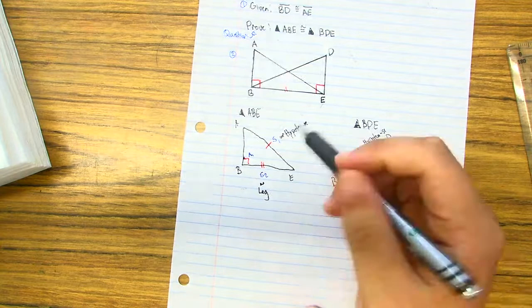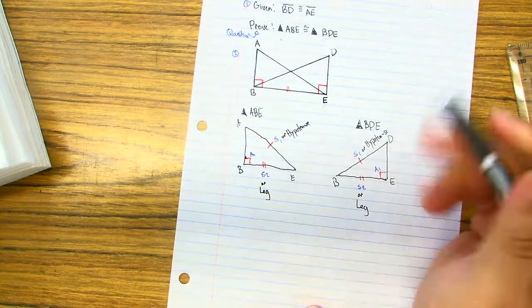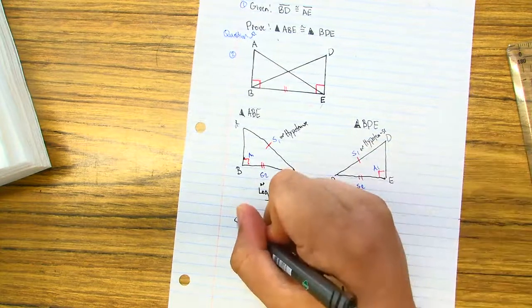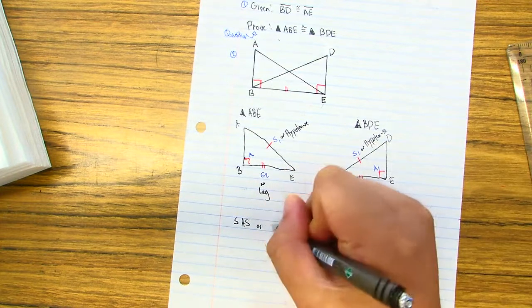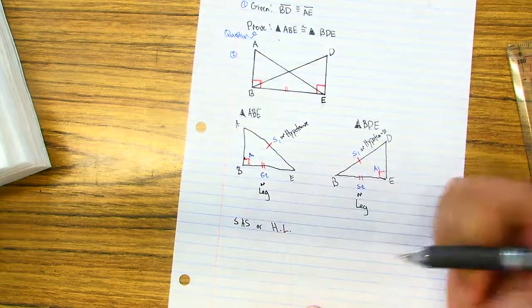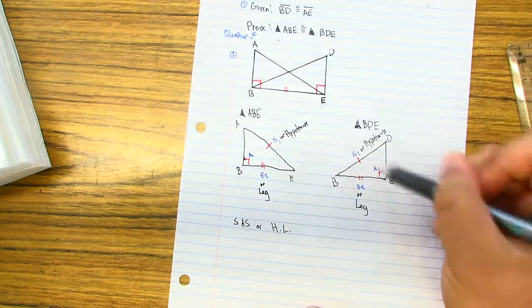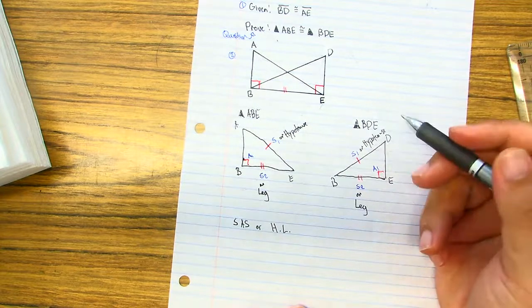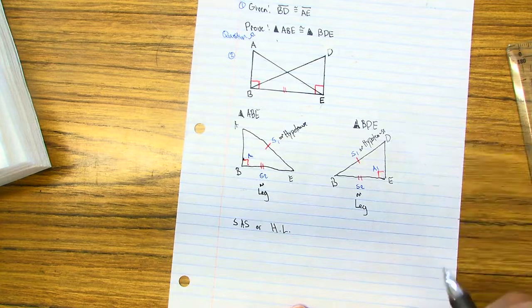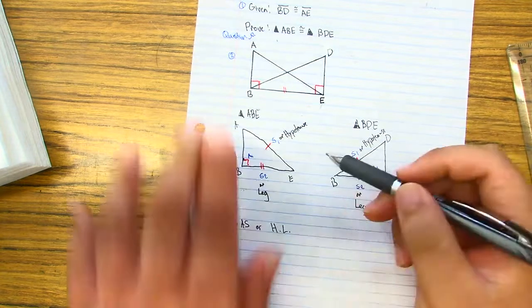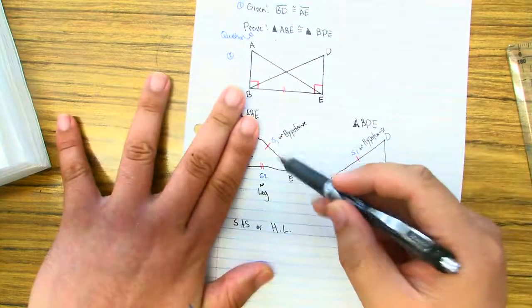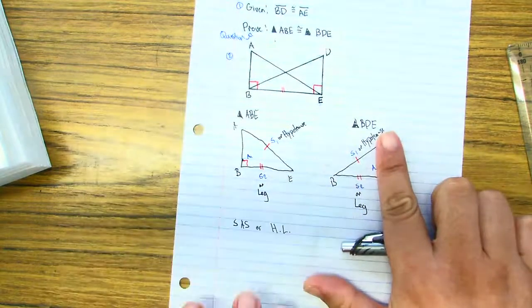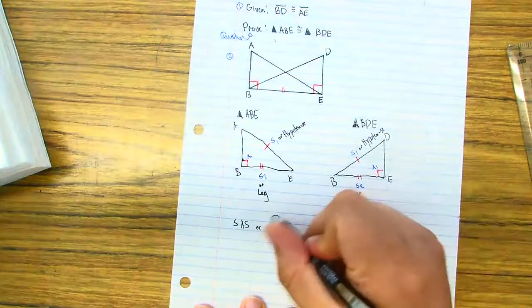Okay, here it cannot be angle-angle-side, it cannot be angle-side-angle, because we're missing one pair of angles. It might be side-angle-side, or it might be hypotenuse-leg. It cannot be side-side-side because we only have two pairs of congruent sides, and I need three. It cannot be side-angle-side because there are no congruent angles in between the two sides. So now it can only be hypotenuse-leg.